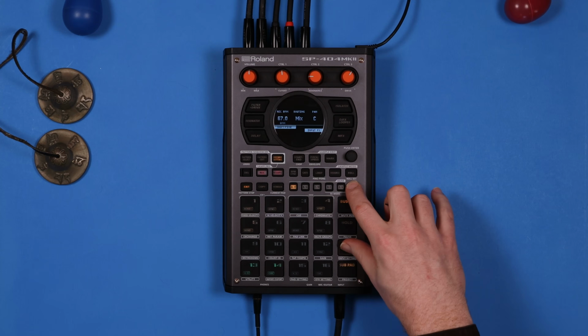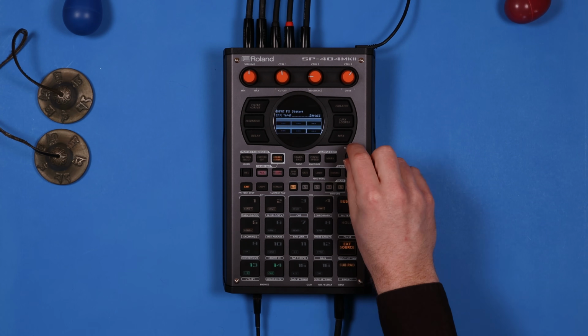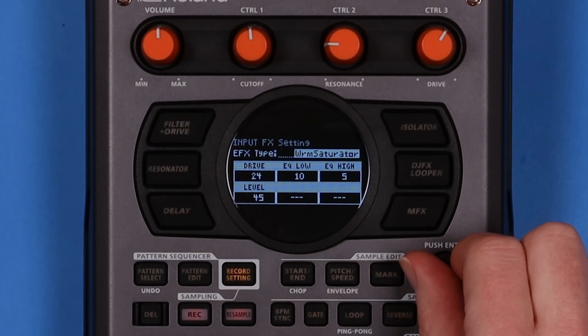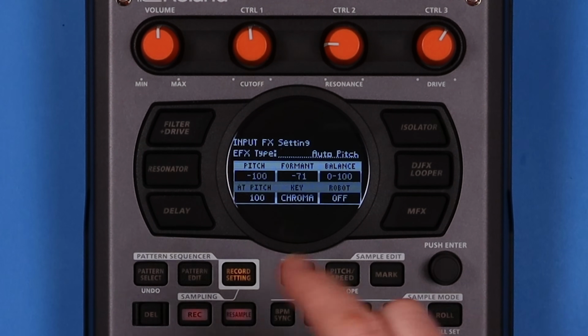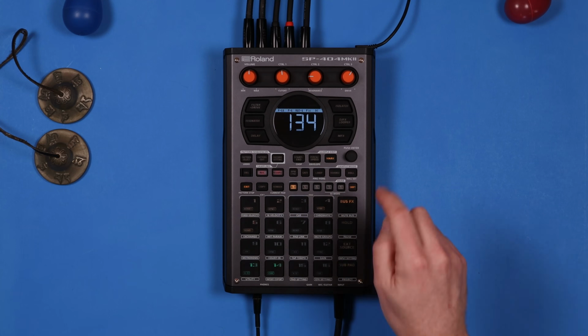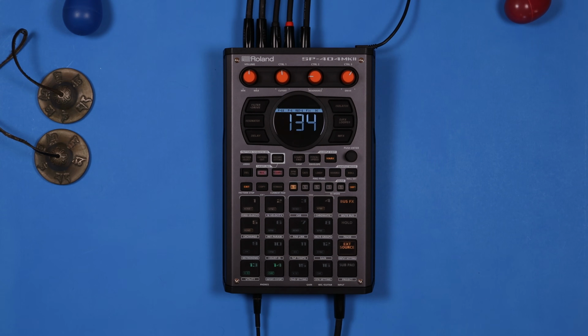Yeah, so in addition to those effects, there's also a dedicated effects for the external input. Check this out. So I'm going to go to Input Settings, go to Input Effects. You can see there's a ton of different effects to choose from. I'm going to go to Auto Pitch, and we got it down an octave. And let's see if I can get a decent bass sound.